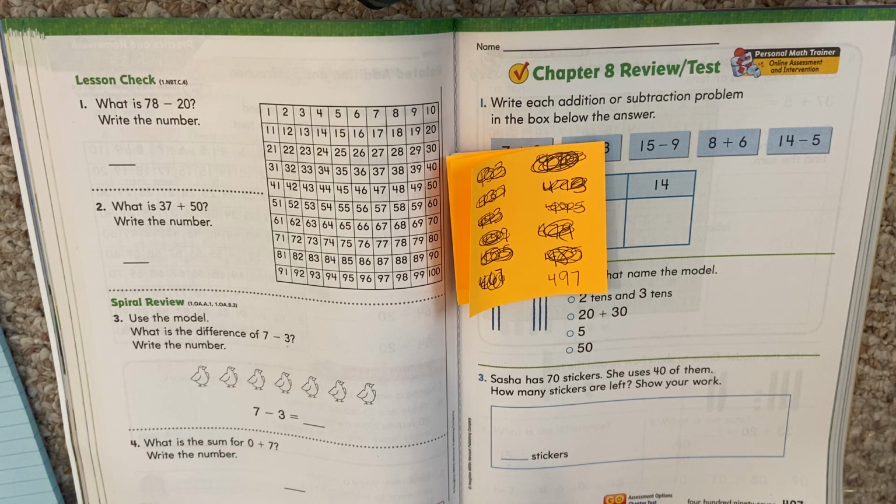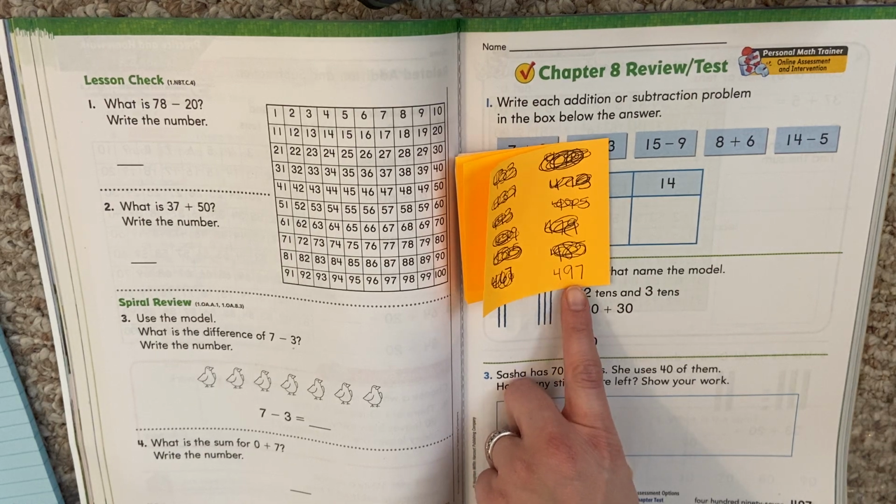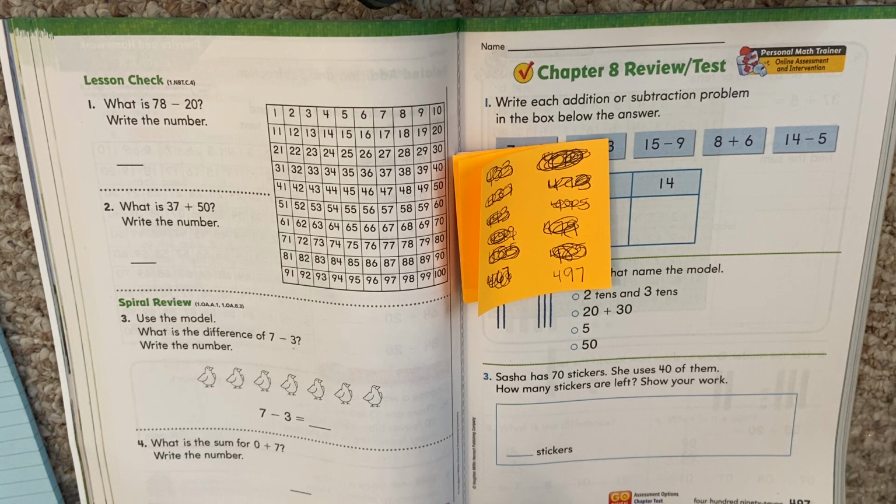Okay, so we're reviewing for our test. We're working on page 497. So we're on 497 in our math book. If you're not there, pause, find that page, hit play when you're ready.